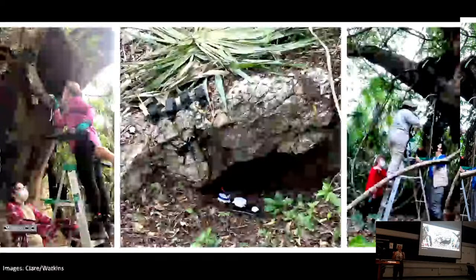And they also, because they couldn't go inside the roost, they weren't protected from the rain. So we only ran those for about 6 hours because we didn't want our batteries and our electronics to get destroyed if we couldn't get to them in time.